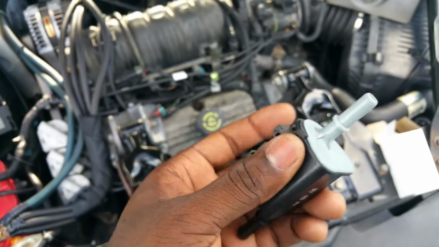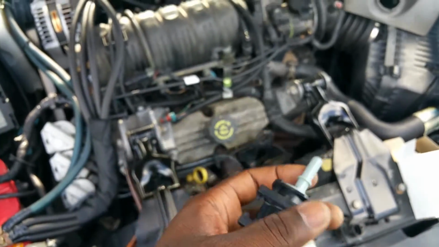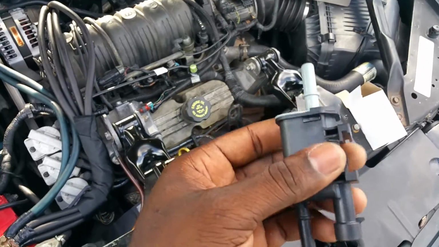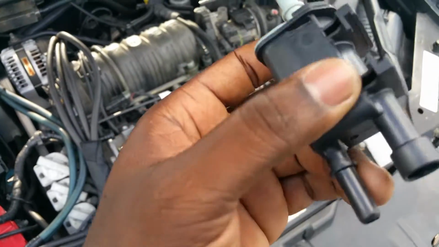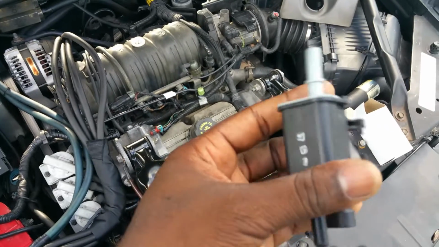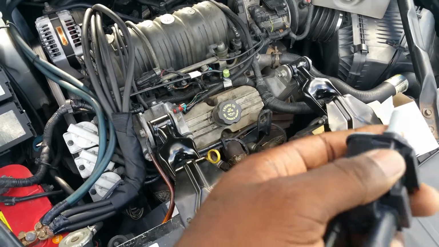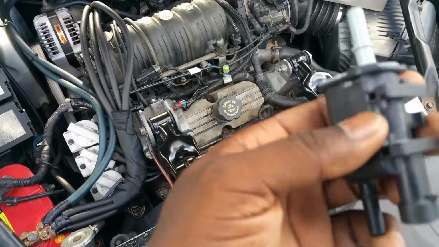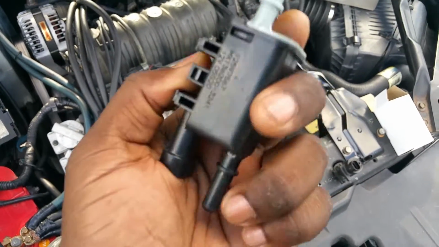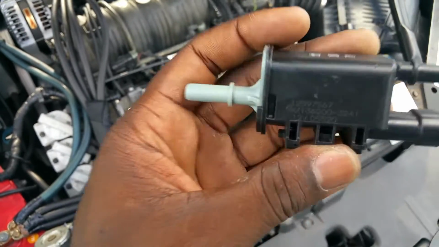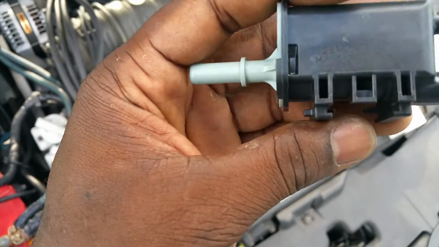But that's about it. This is a little quick update. Again, if you guys want to know more about the EVAP system, I suggest you look it up on YouTube. There's plenty of videos illustrating how this system works. I just gave you guys a quick definition of how my system works from what I've learned. And this is the new solenoid that I'll be using. Again, this is not designed for my application.